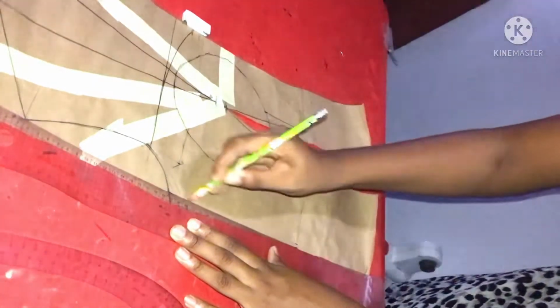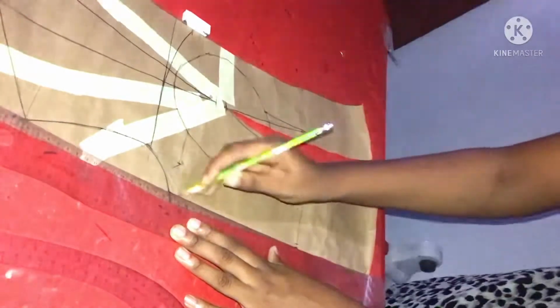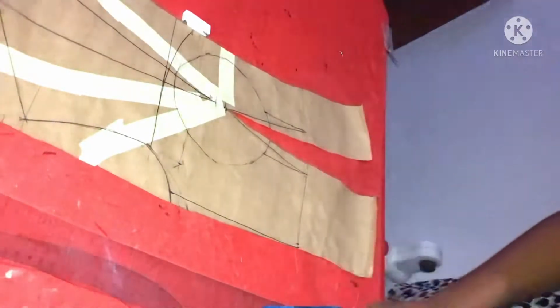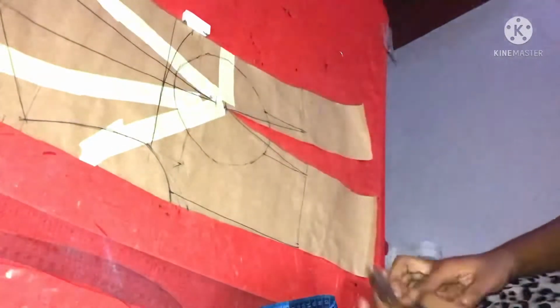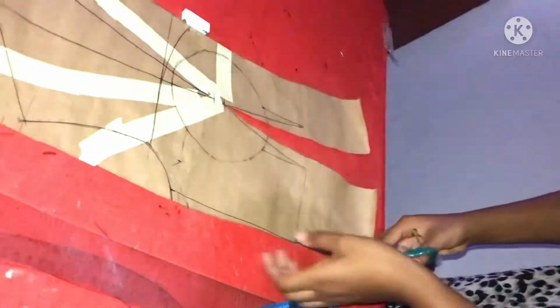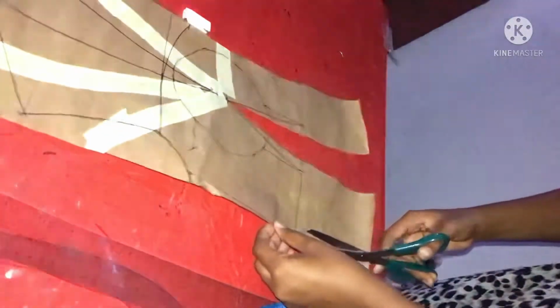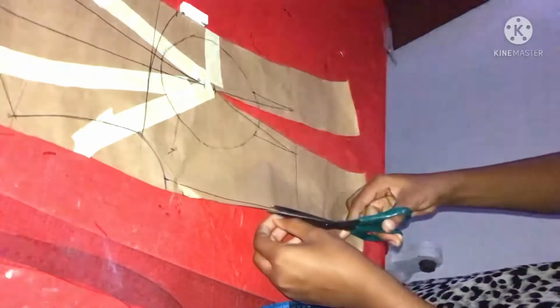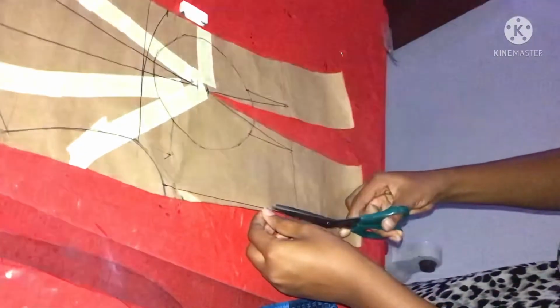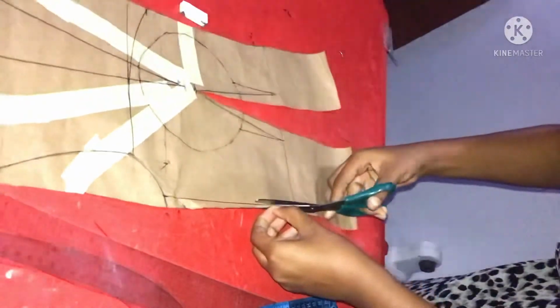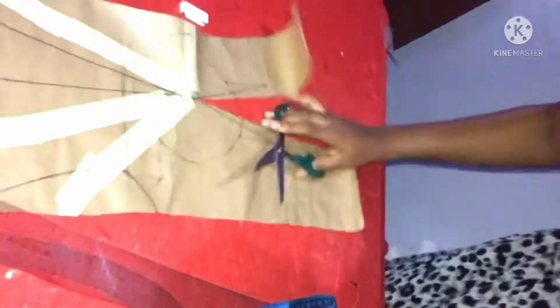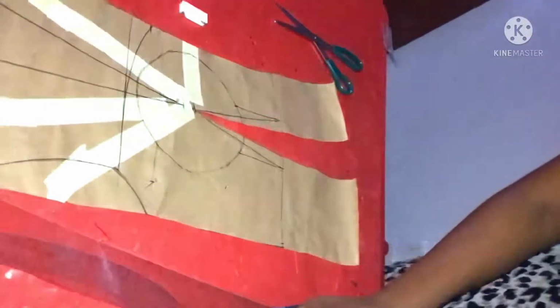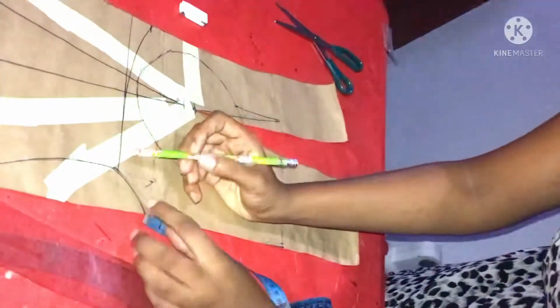So we don't need this anymore, so I'll take my scissors and cut this off. Okay, now we can go to the next step.